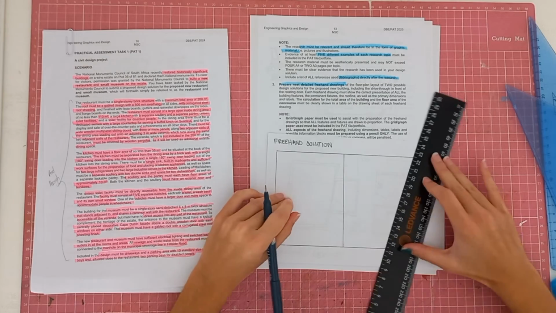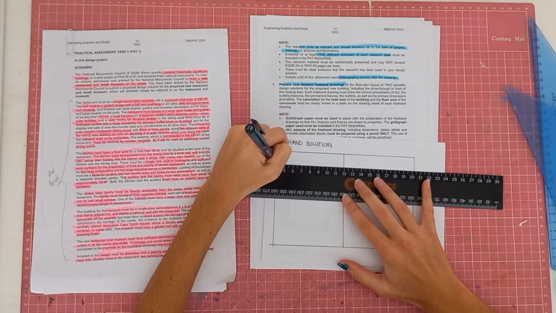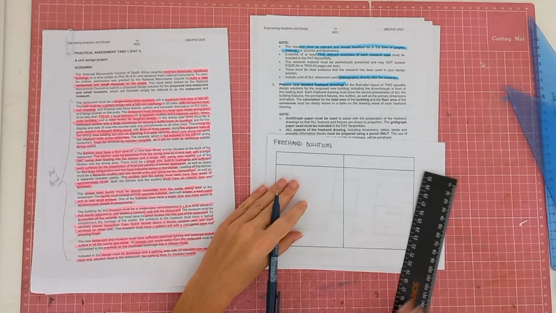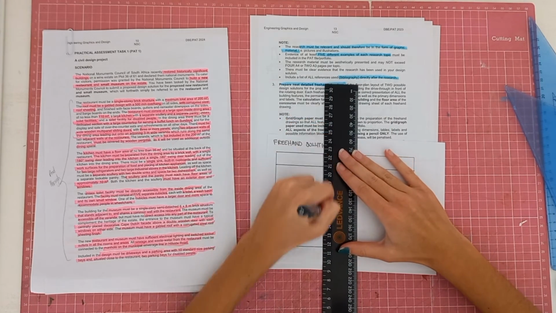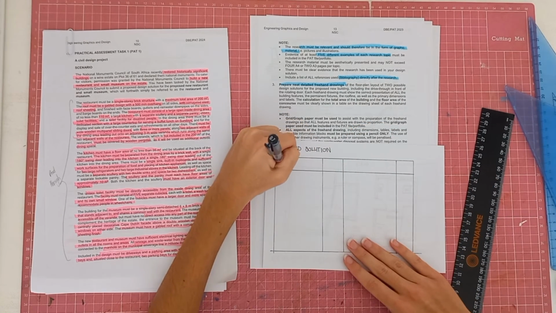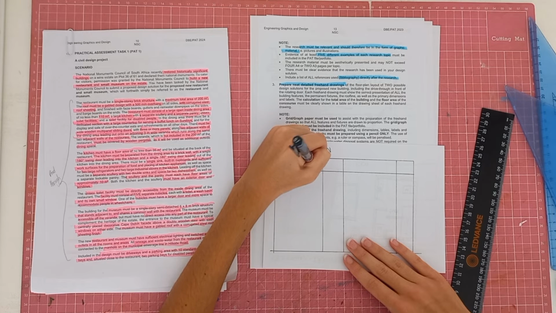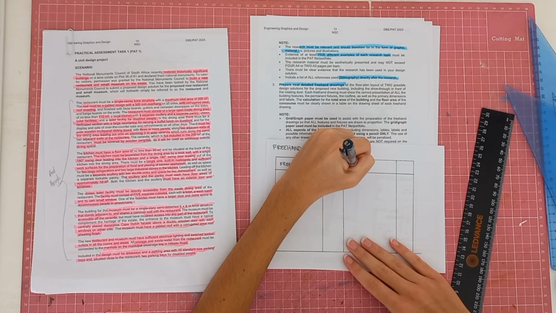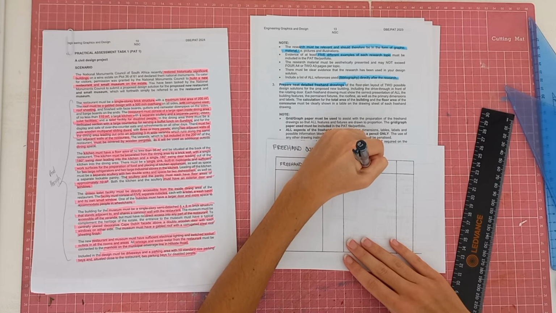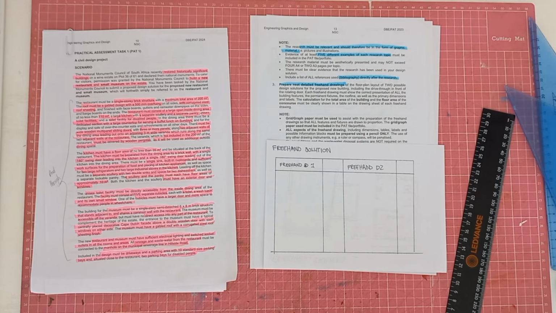So say we've got a freehand solution. We've got a table, because you do have to make a table comparing your two solutions. So I'm going to make a line there and a line there. Okay, so you would have freehand drawing 1 and freehand drawing 2. Write the full word, don't do what I'm doing. I'm just doing this to make it quicker for you guys.